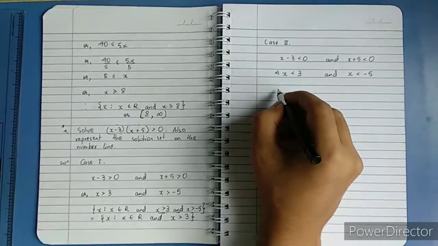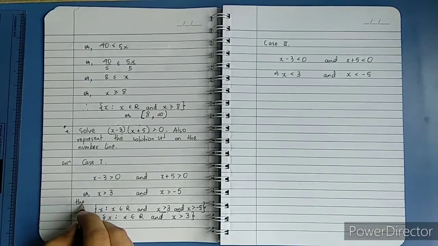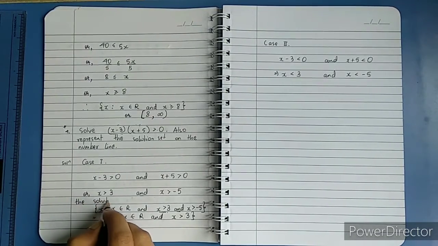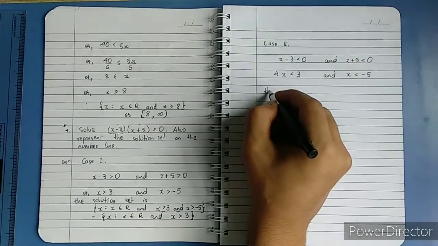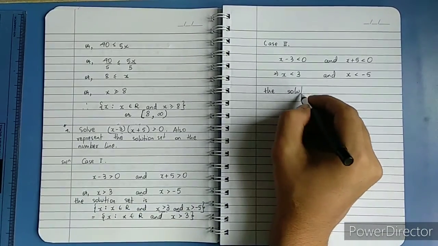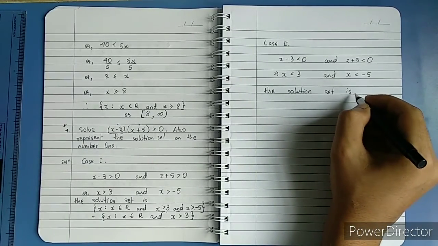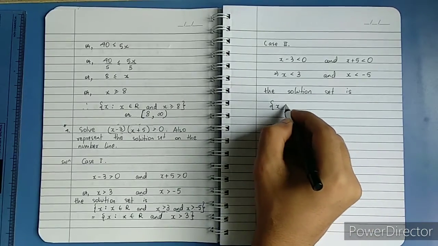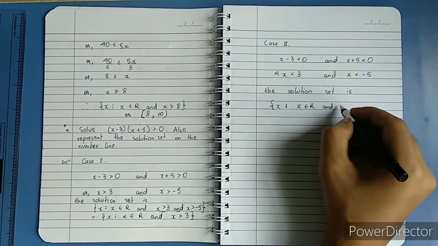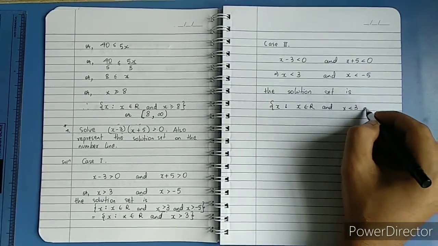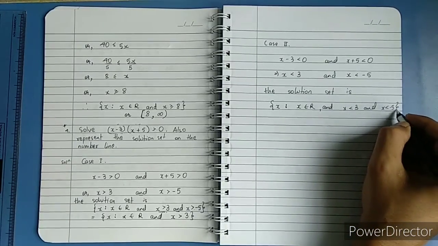So we get here the solution set is x such that x belongs to real number and x is less than 3 and x is less than minus 5.